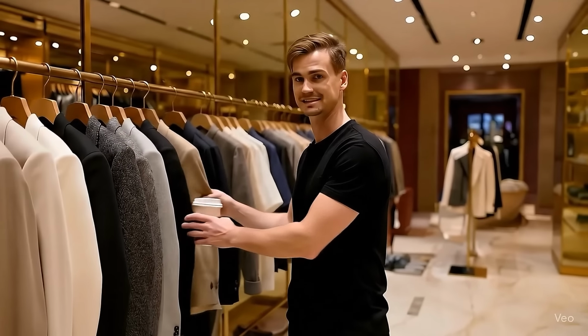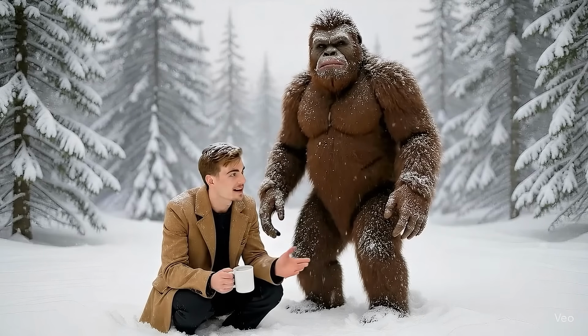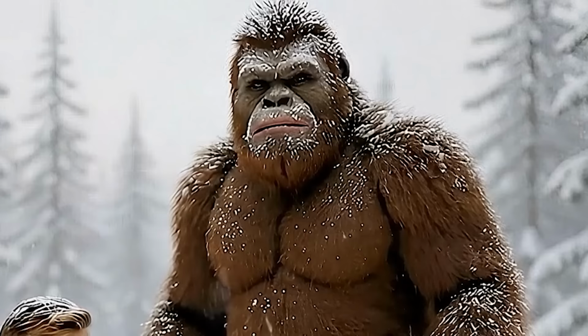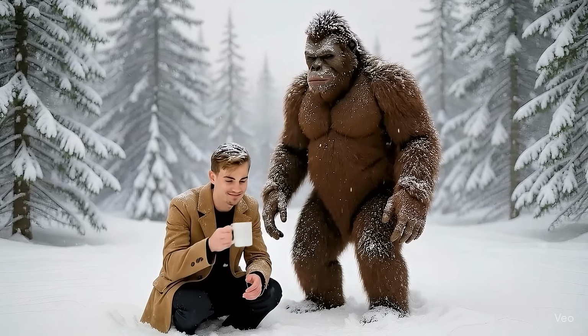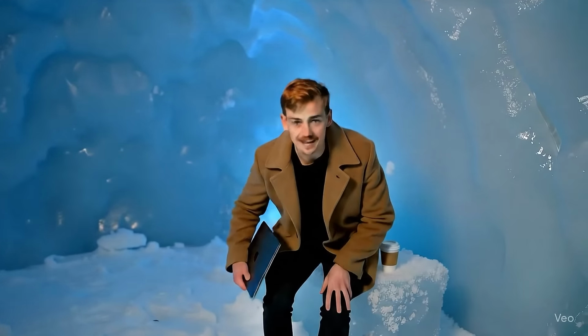I can buy anything in this store. Shopping was great. Now I'm gonna try to do the impossible and find the Loch Ness Monster. I think Dan has lost it. Well, I couldn't find the Loch Ness Monster, but I found Bigfoot instead. What's up, guys? Okay, Bigfoot decided to go back home, so I found this cave to show you guys my newest finding. I'm actually really worried for him.